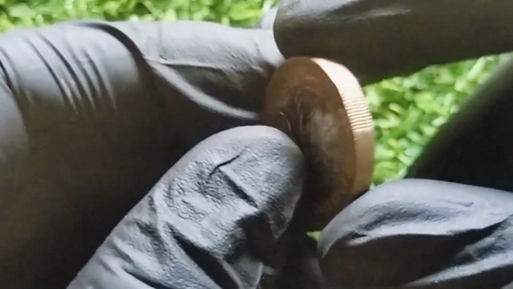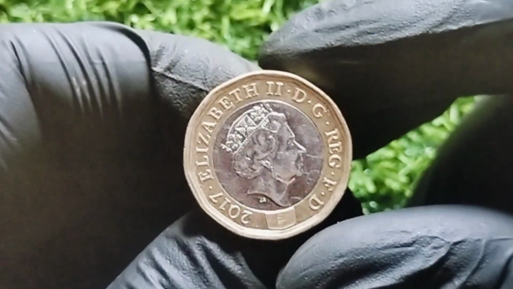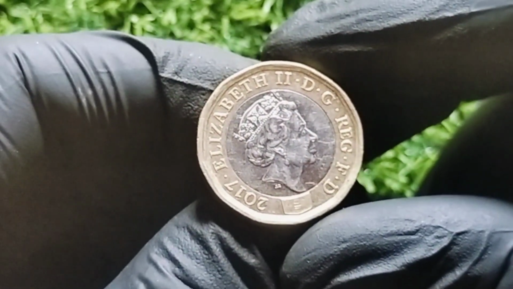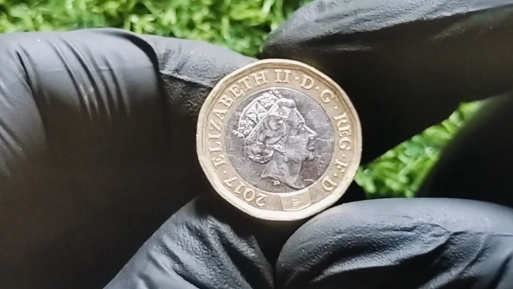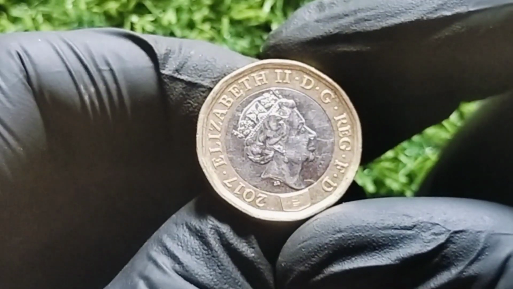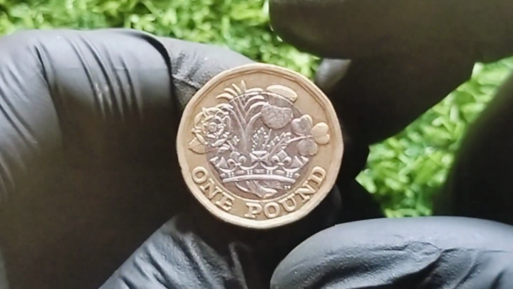For collectors building date runs of the 12-sided £1, the 2017 issue is an essential and historically pivotal starting point, marking the beginning of the modern secure £1 coin era and the last to debut during Queen Elizabeth II's lifetime, as subsequent dates in the series now carry the legacy of her reign.